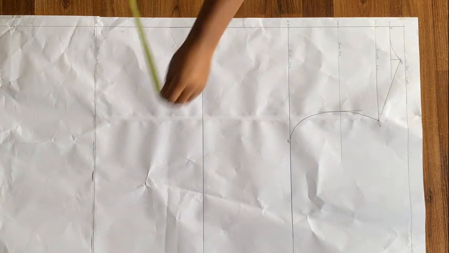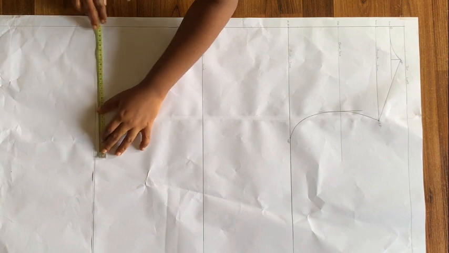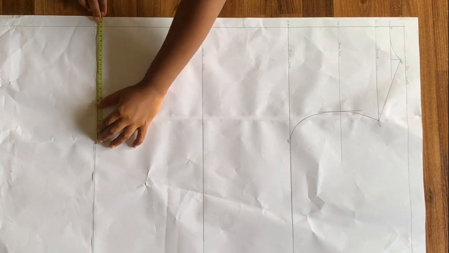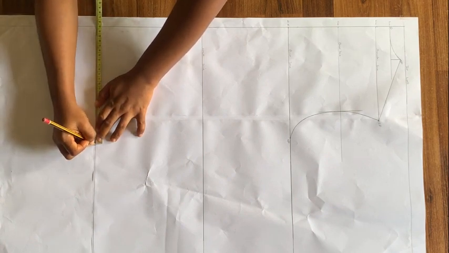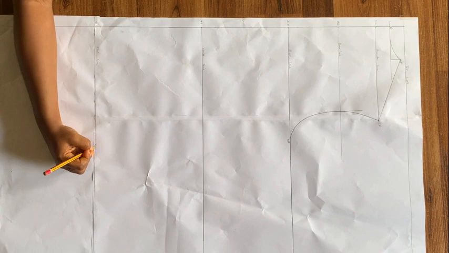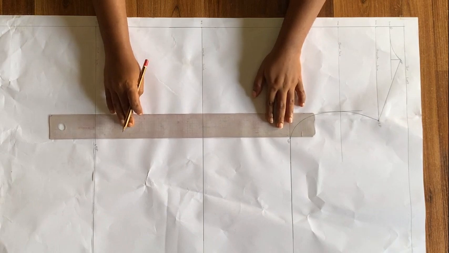Now to get our hip point on our pattern paper, you want to divide your total hip by 4 and then you mark on the hip line. So in my own case, my hip is 98, so I'm going to have to do 98 divided by 4, and then I've marked the value on the hip line.